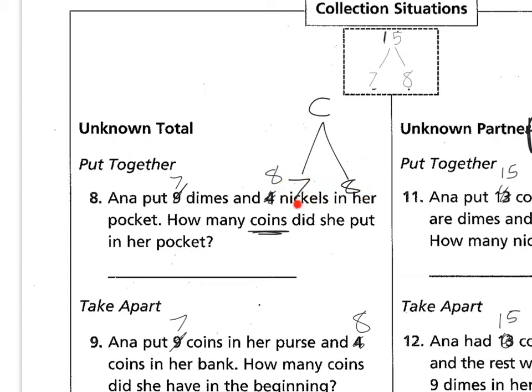Now the difference between a collection situation and the change situation that we did last is these coins were always there. We're just now putting them together. Whereas before, we actually changed how many cherries there were. This is not changing anything. We're just seeing that, oh, we had 7 dimes and she had 8 nickels. How many does she have altogether? So this equation would look like this. I've got 7 dimes plus 8 nickels, and I get a total number of coins, C.